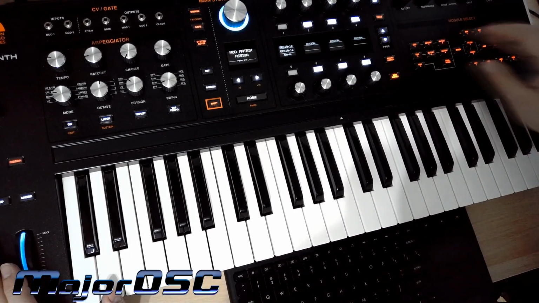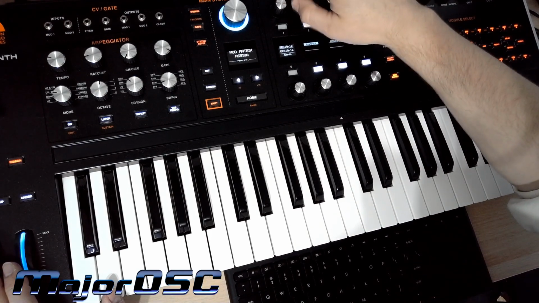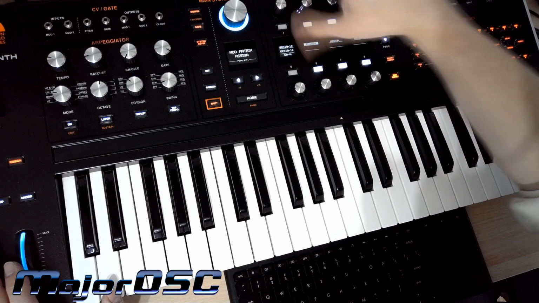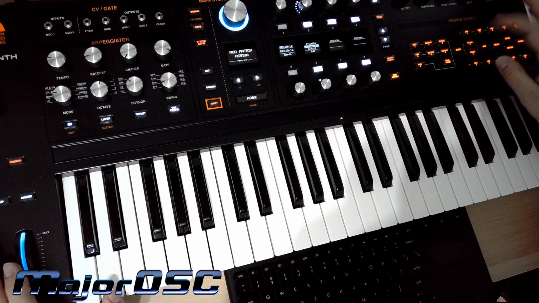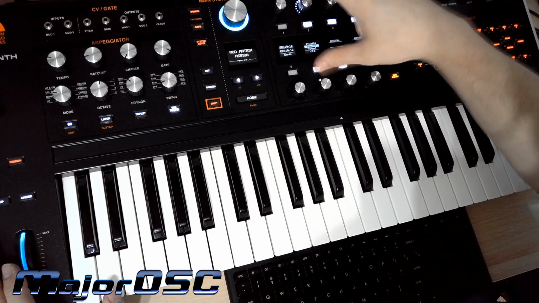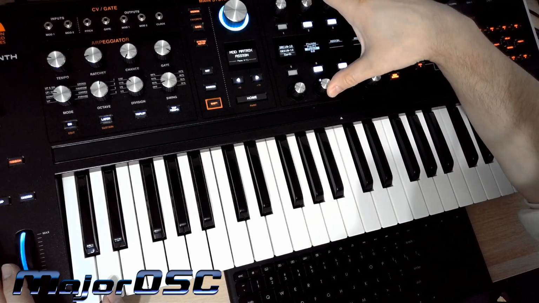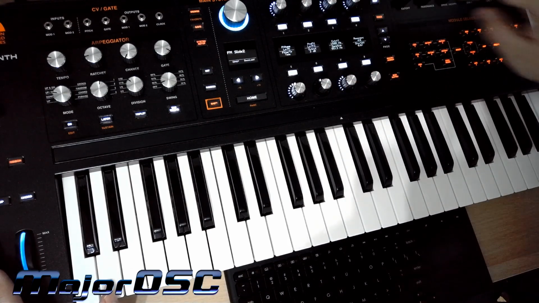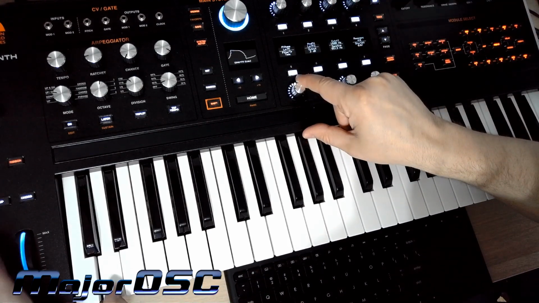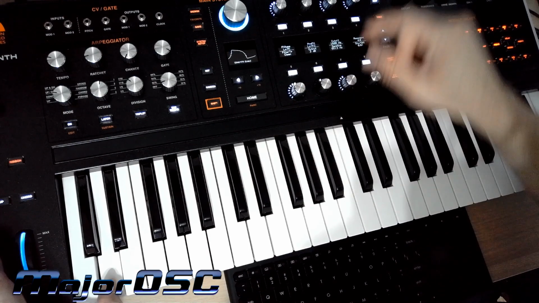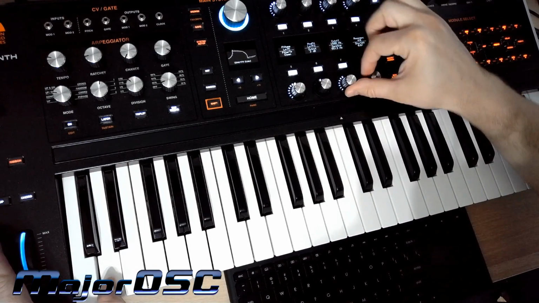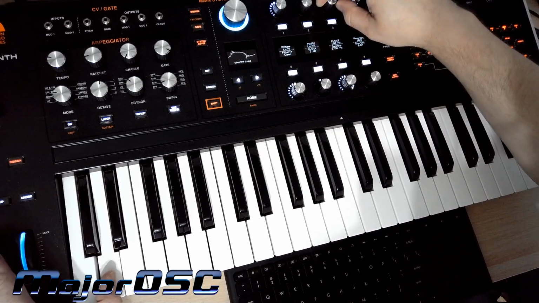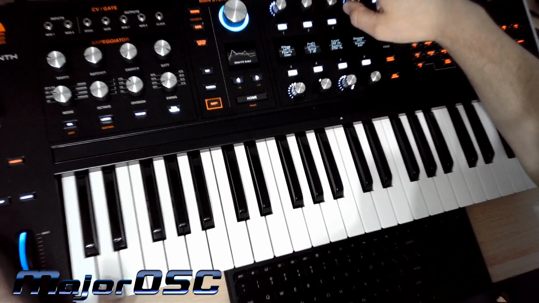Okay, and then pitch wheel as it goes up, we will have it affecting pre-effects parameter 1. Let's go back and dial in pre-effects. There we go.